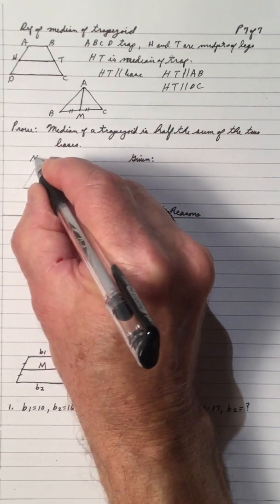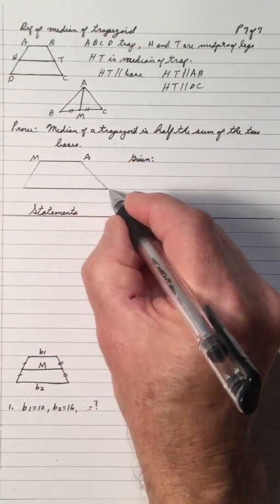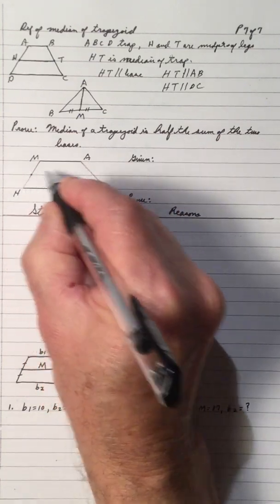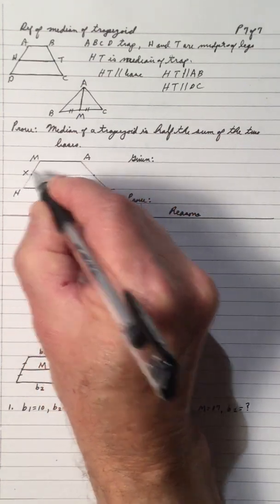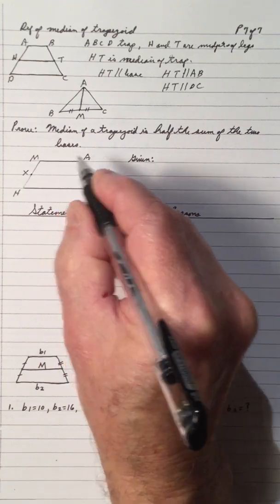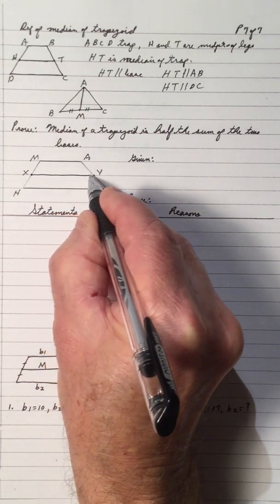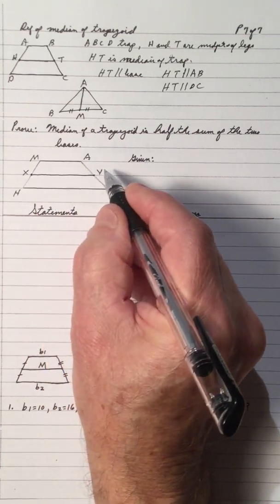So if we set up M, A, T, H, we set up X and Y are the 2 midpoints, and we join those 2, so that's the median.